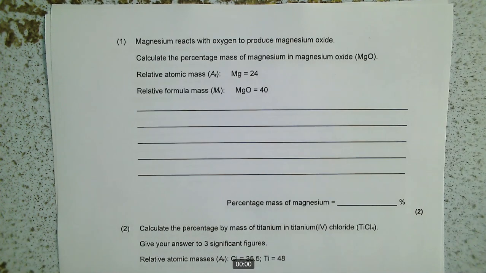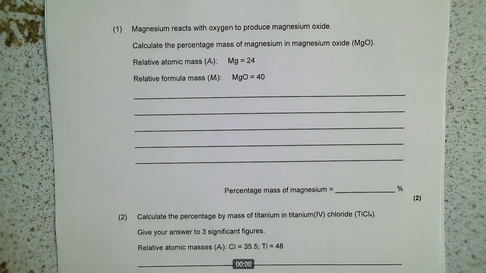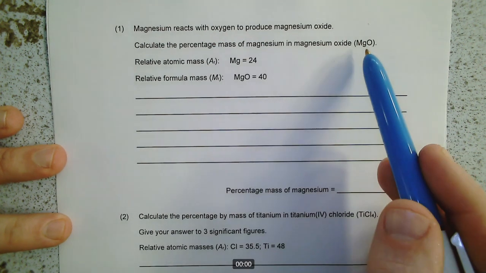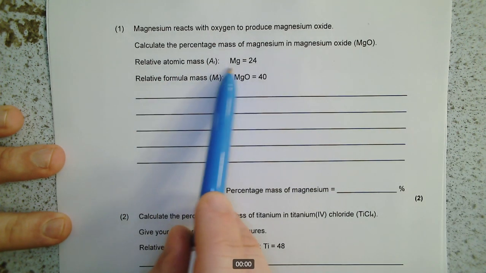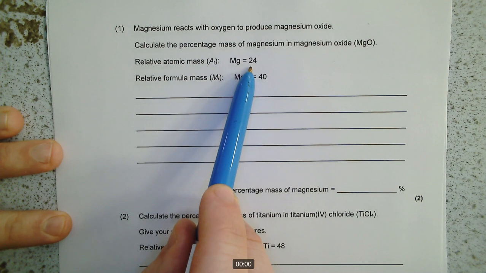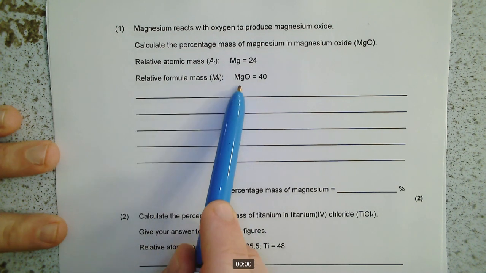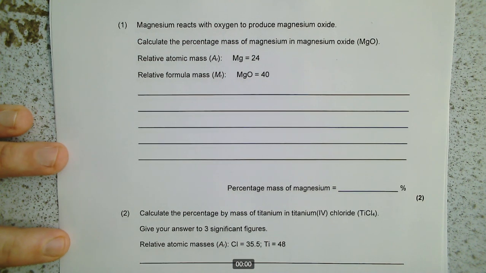Let's have a look. So the first one says magnesium reacts with oxygen to produce magnesium oxide. Calculate the percentage mass of magnesium in magnesium oxide, and they've given you it as MgO. Now in this question they've told us the relative atomic mass of magnesium is 24, and they've told us the relative formula mass, the MR, of magnesium oxide is 40, so they've done some of the legwork for us already.